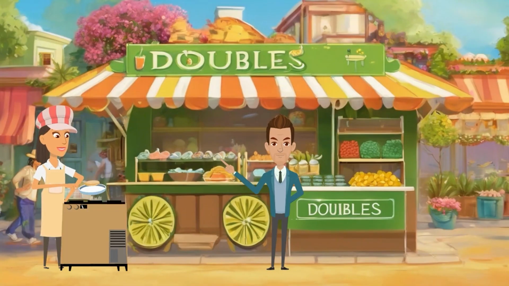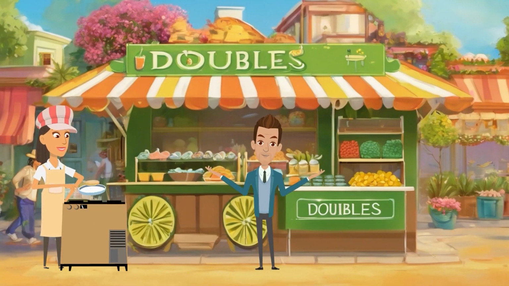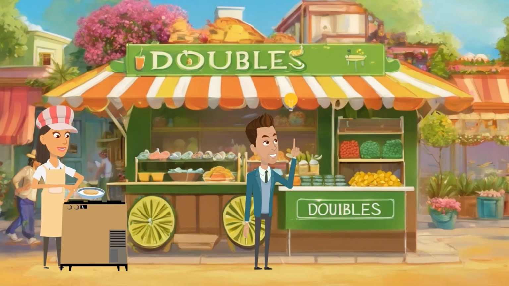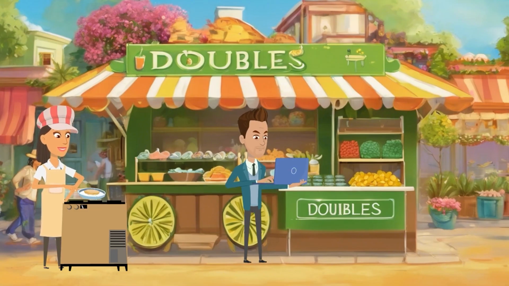I need to buy at least 2 doubles because a true Trini cannot only eat 1 doubles. I also need to buy at least 1 juice because I like a lot of pepper in my doubles. I have $40 to buy my breakfast and each item costs $5. I am on a diet as well and each doubles has 250 calories and each juice has 100. How can I solve this problem?